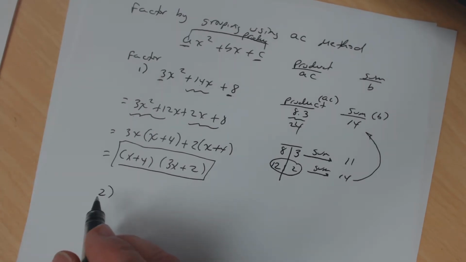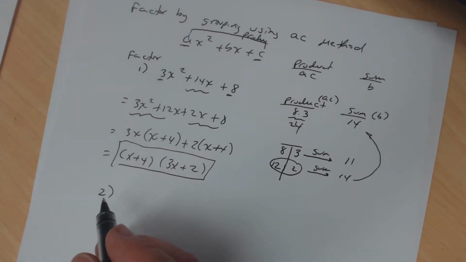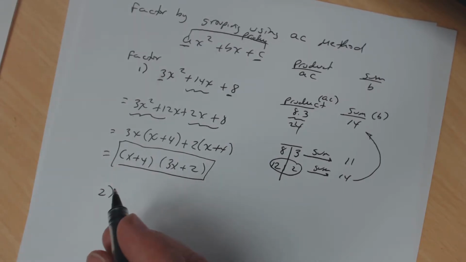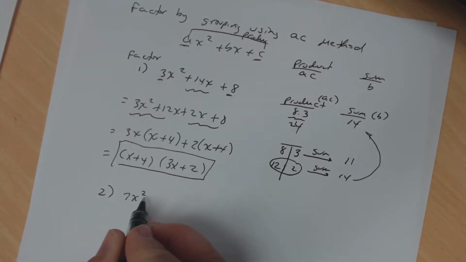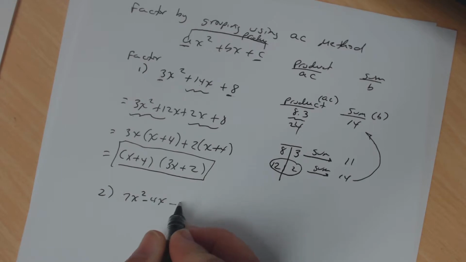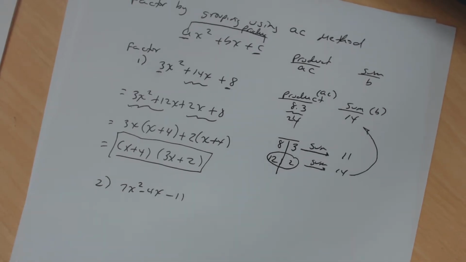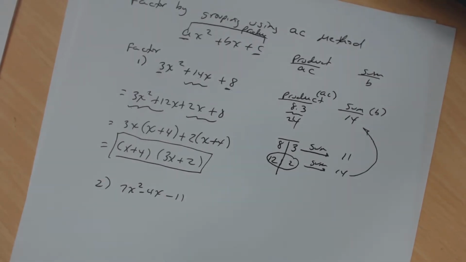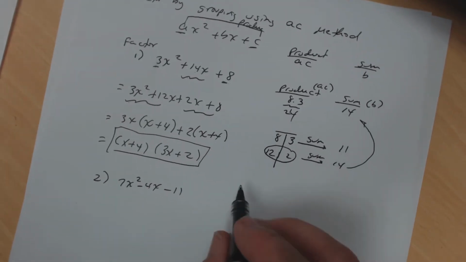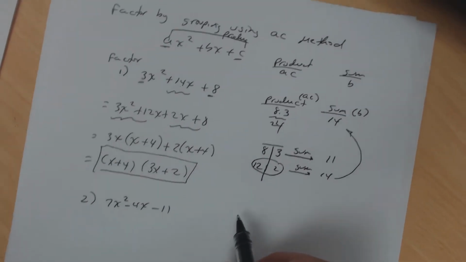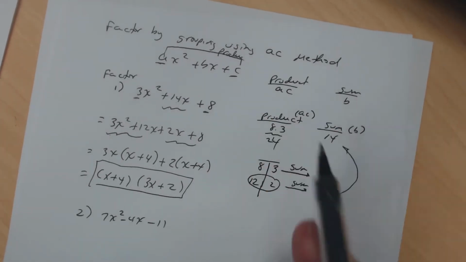So number 2, let's suppose we had 7x squared minus 4x minus 11. All right, so again, we're using the AC method.